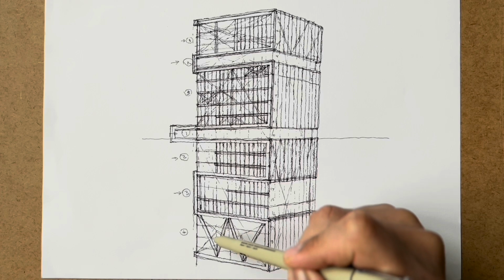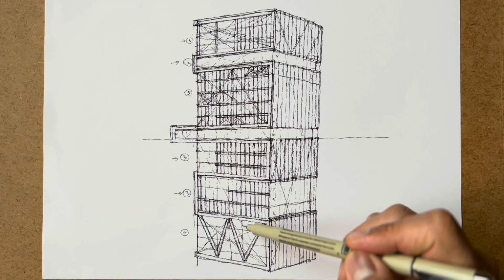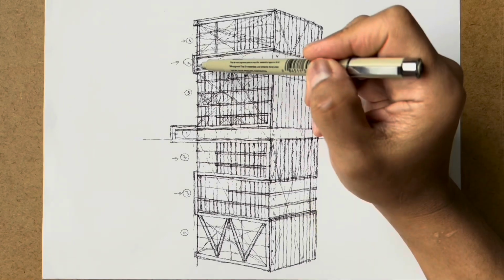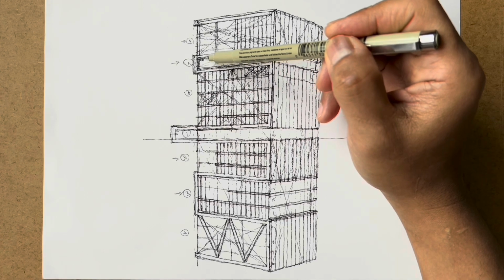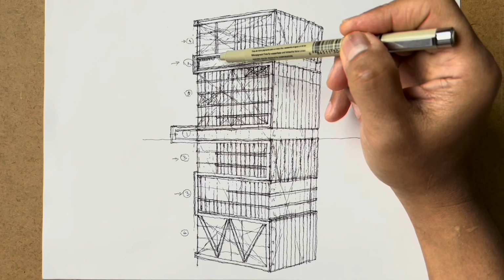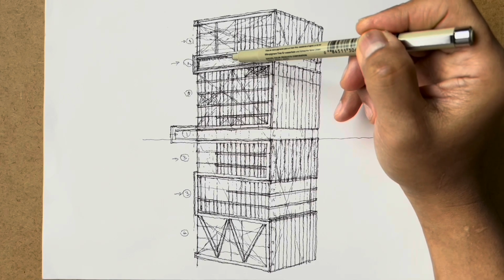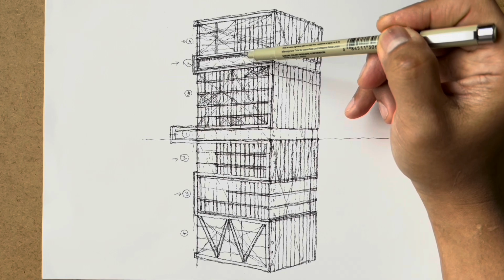At this stage, again, it is about adding as much information lines as possible. And the next step is to add a bit of shading to bring this drawing much more clarity, as it gets lost in these multi-layers of lines.